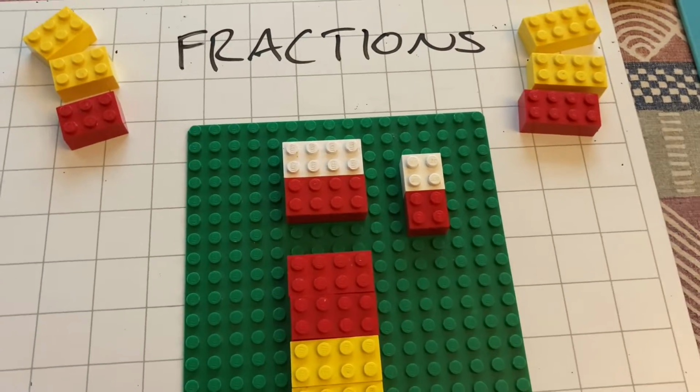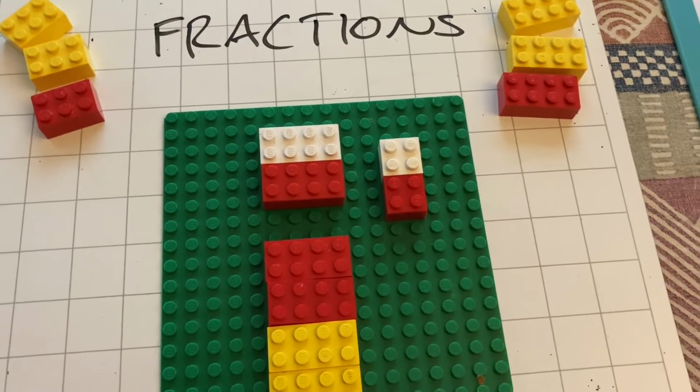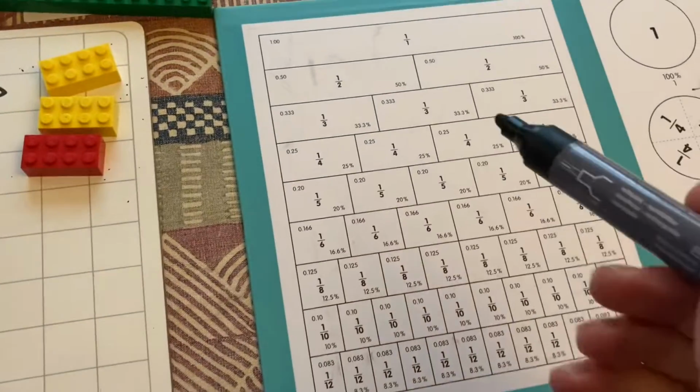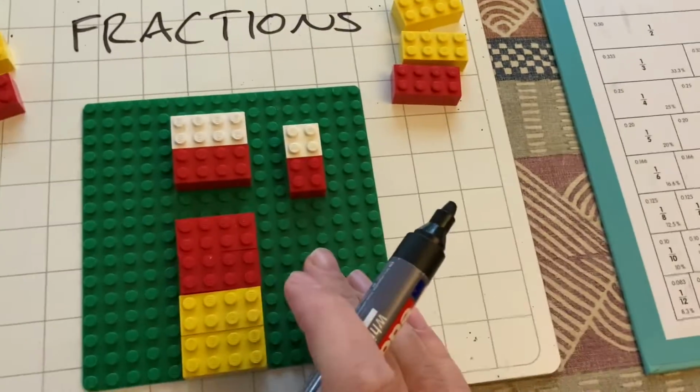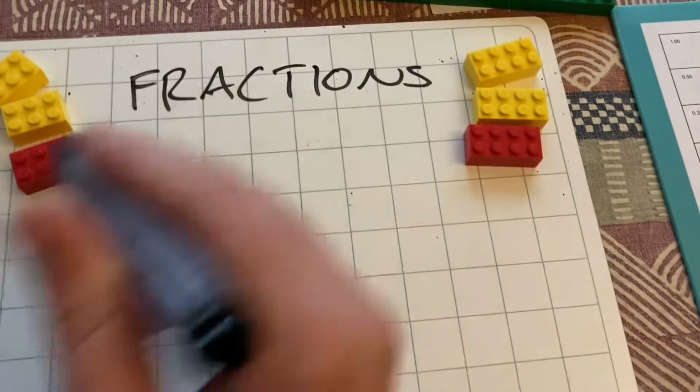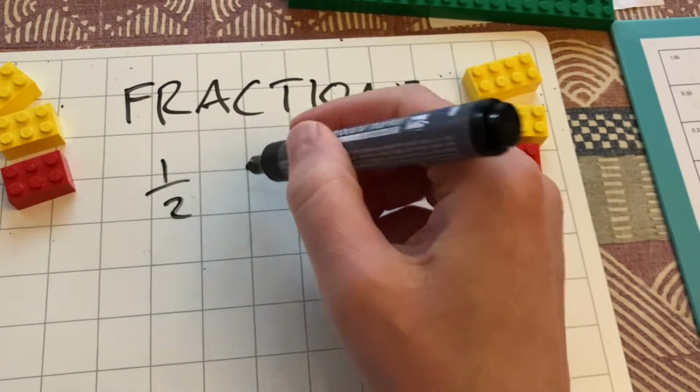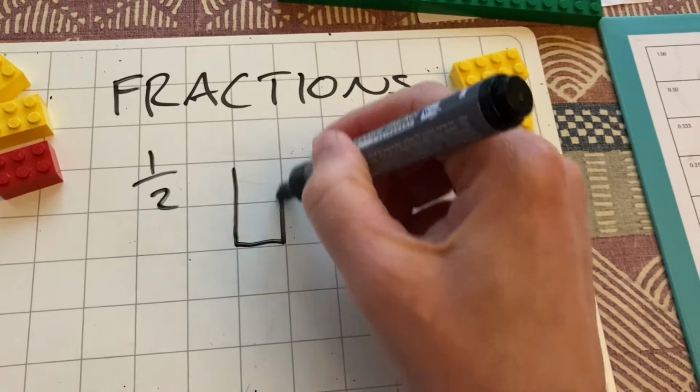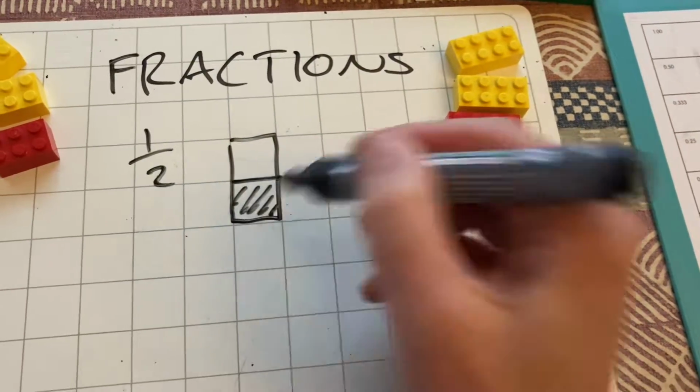We're going to look at some fractions with some Lego and also a fraction wall. My guest presenter is going to talk me through that. We're going to start off with a nice straightforward half, which, if I look at these two squares here, I'm going to shade in a half.